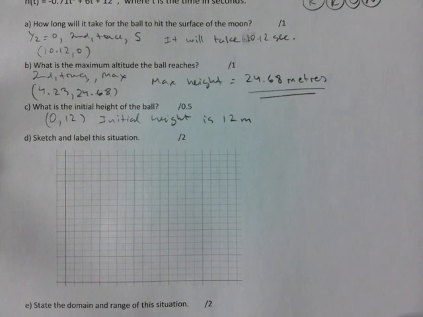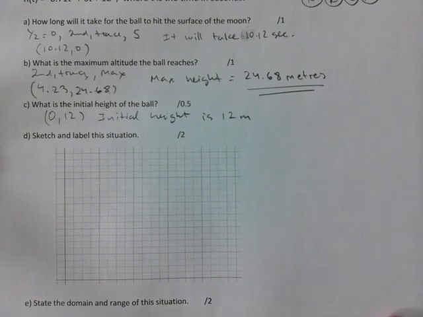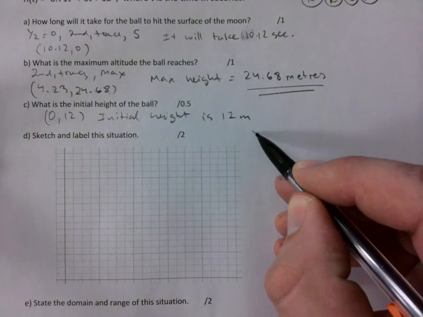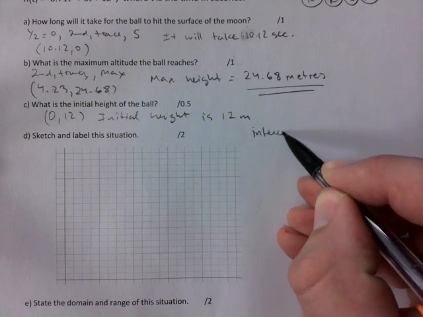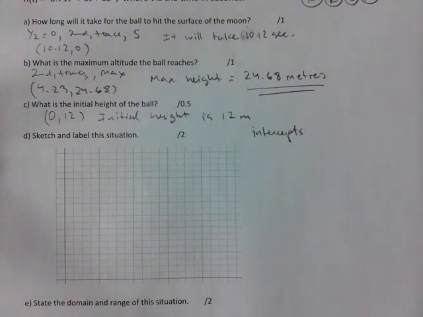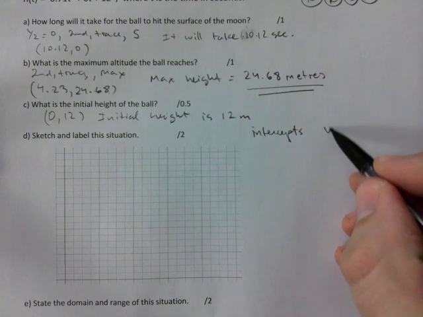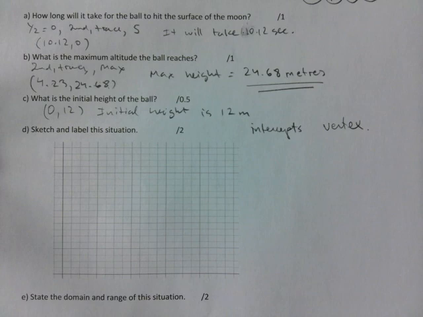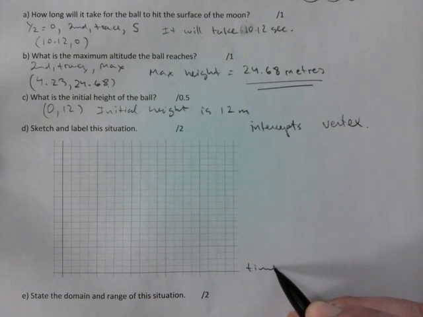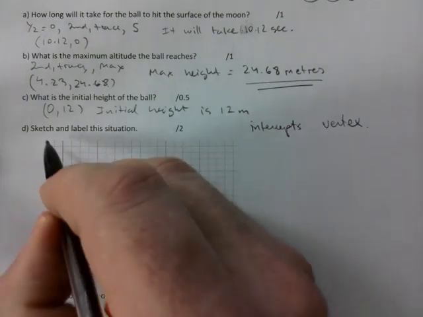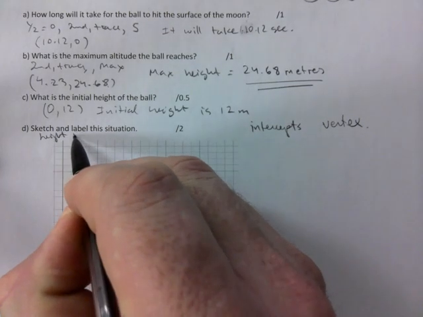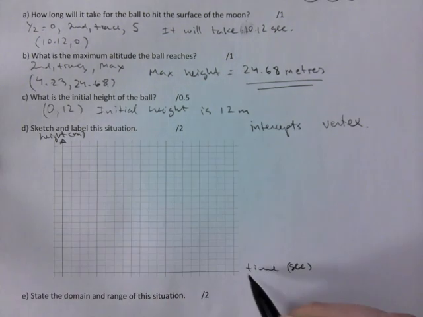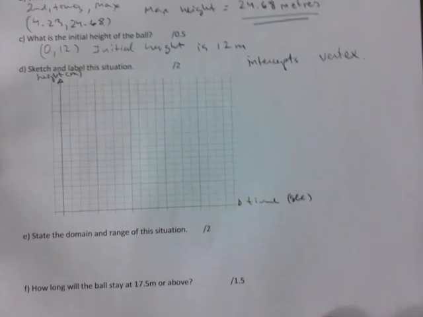Right there. D, sketch this. When you sketch, please find all the intercepts, and quite often at this point you already know them, right? So intercepts and vertex, I would say that's a must for you to be able to graph properly. So I'll go time in seconds. This is the height in what? Meters, right? So don't just write down height, write down meters too.